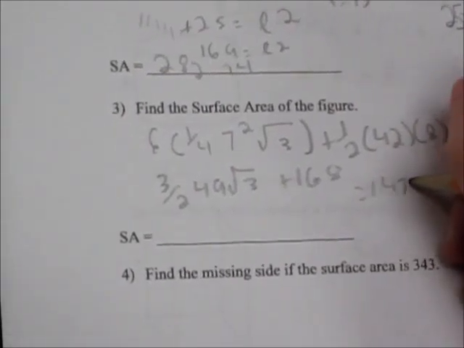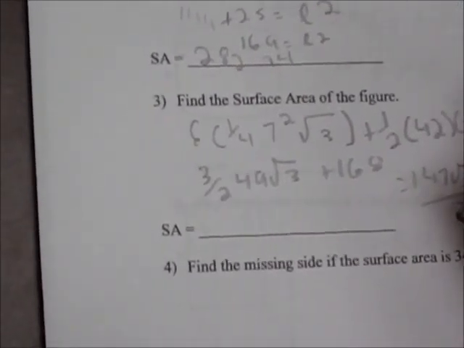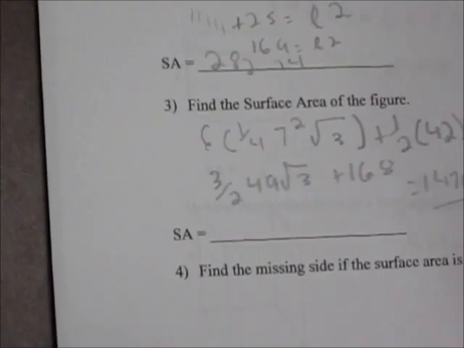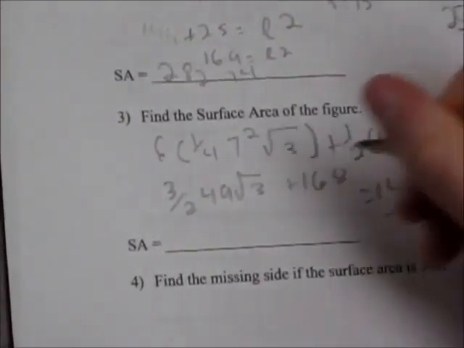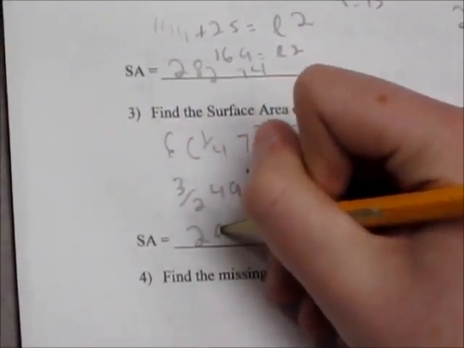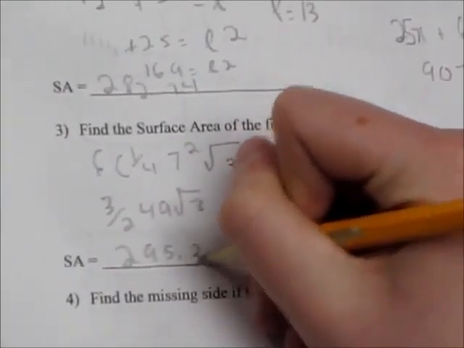Then that would equal 147 square root of 3 over 2. Then your final answer would just be 295.305.